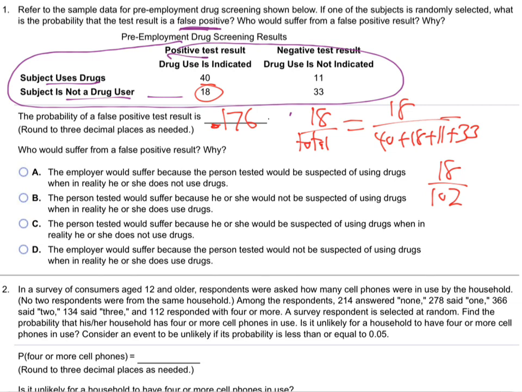Now, who would suffer from a false positive? Why would that be a bad thing? Would the employer suffer? No, the person would. It comes out positive, and they're like, no, I'm not using drugs. The person tested would suffer because he or she would be suspected when in reality they don't use.